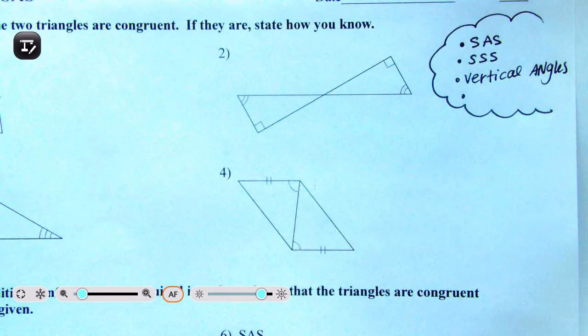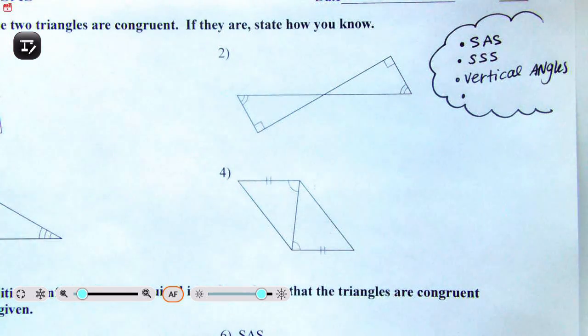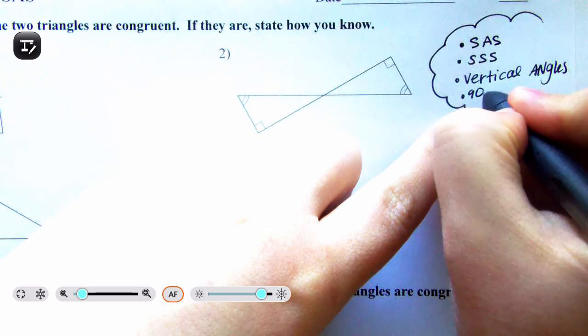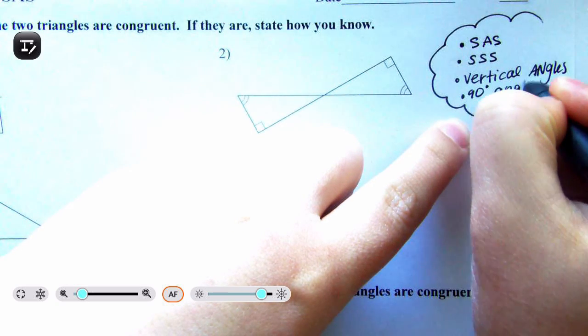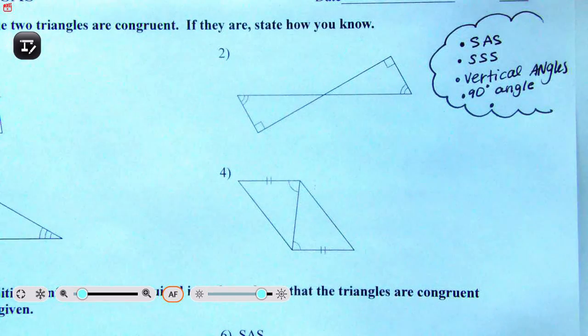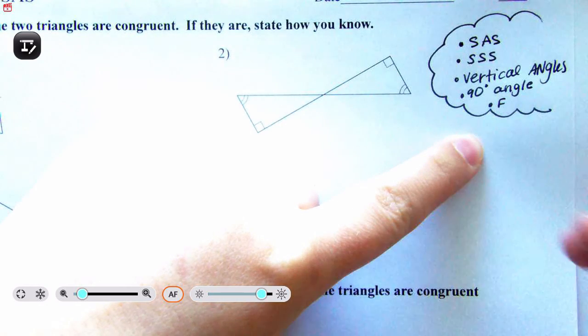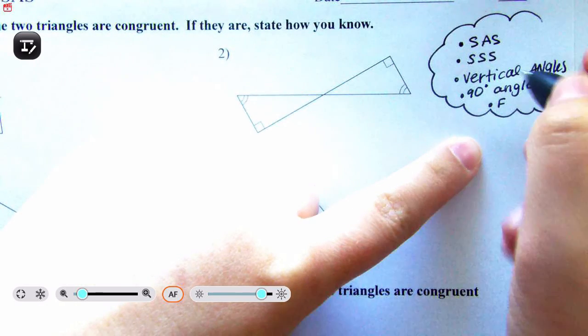Another thing that we know are congruent are 90-degree angles. They're the same, equal in measure. And another thing that we know are congruent are, and I'm going to call them, folded up angles. Folded up sides.